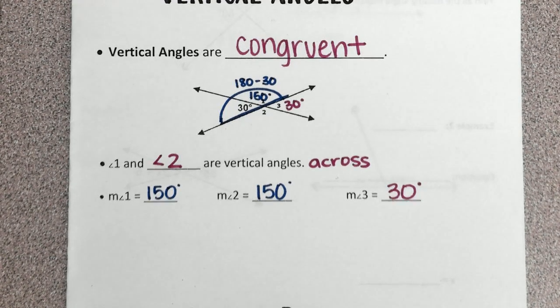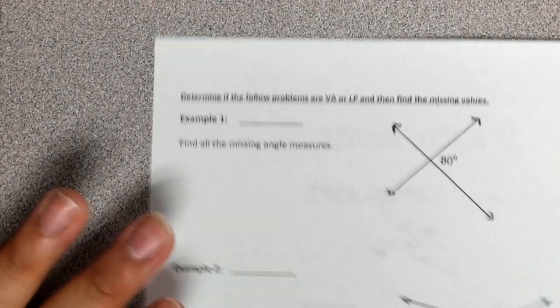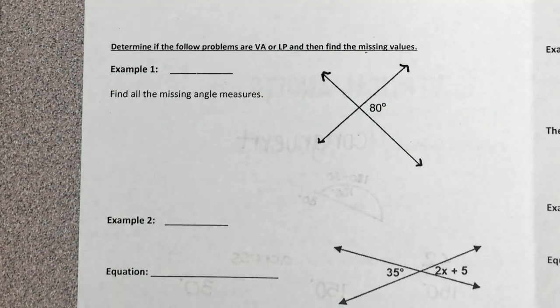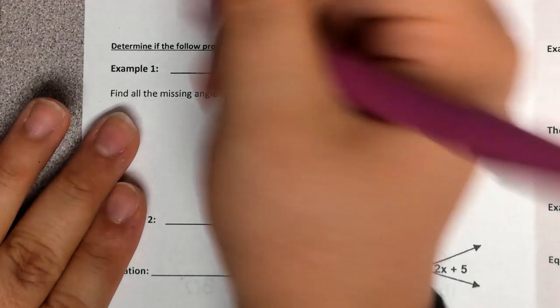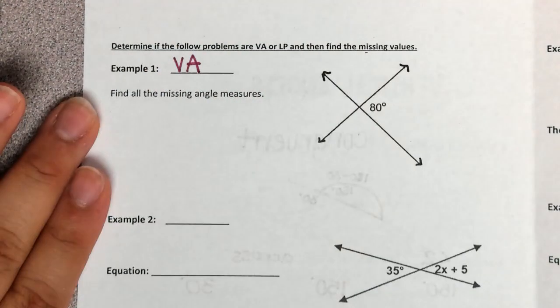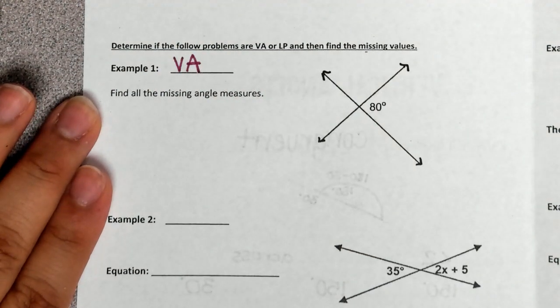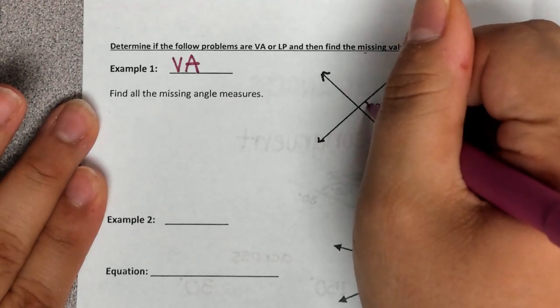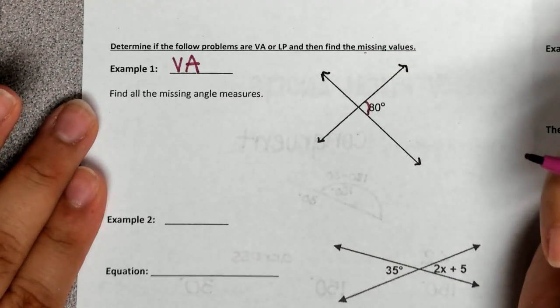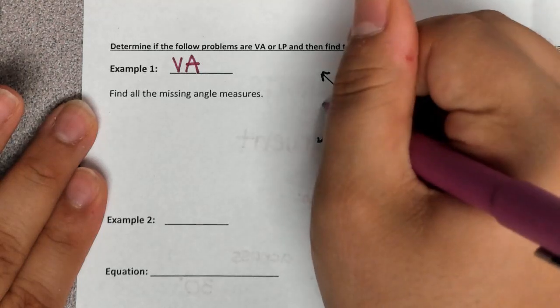All right, so let's practice vertical angles. We done writing this down? Open up when you are done writing this down. Michael, you with me? Open up. All right, this problem right here. First, I'm going to do the vertical angle. What is my vertical angle here if I know this right here is 80? Where else is 80? Across from it is also 80.